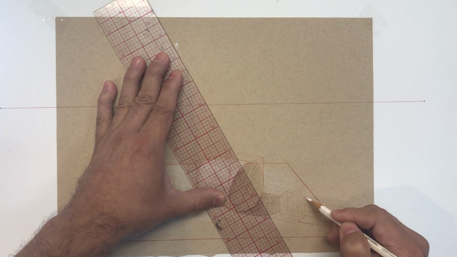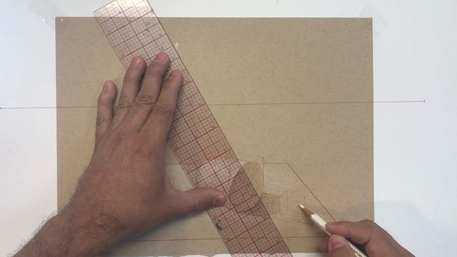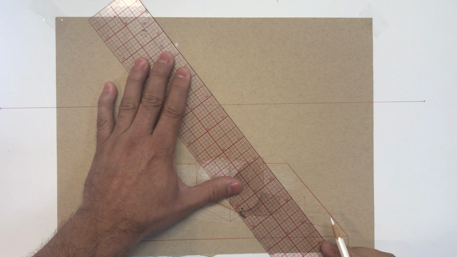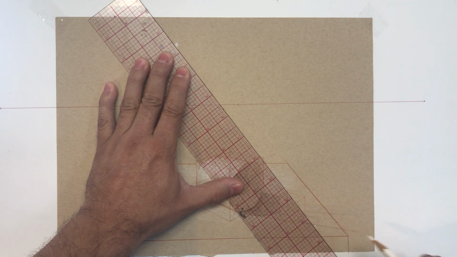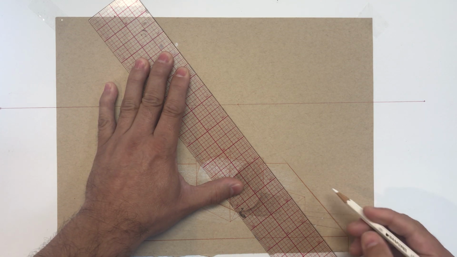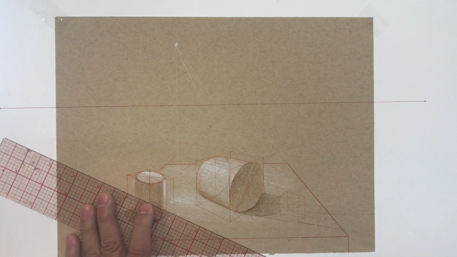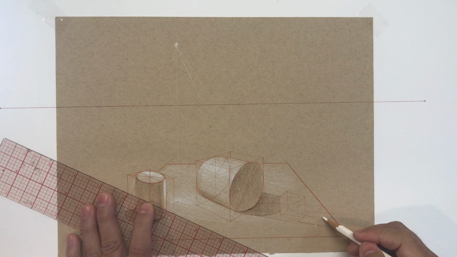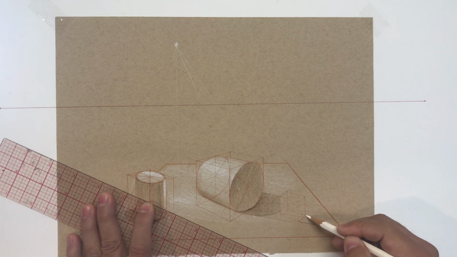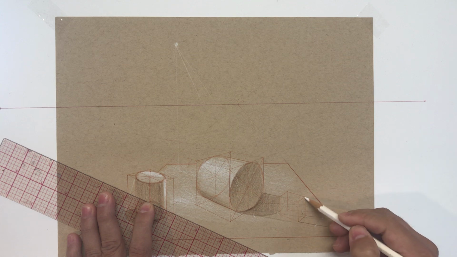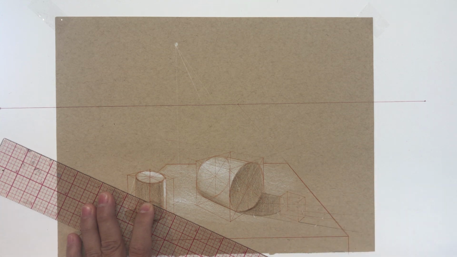So this point of reference is this one. This point of reference is going to be somewhere here. So it hits this about there. Keep it very light. So now we need to connect this point, right? This relates to this. This needs to relate here.